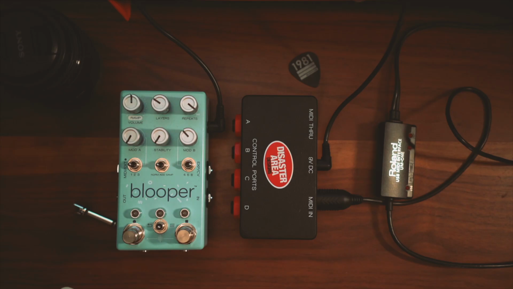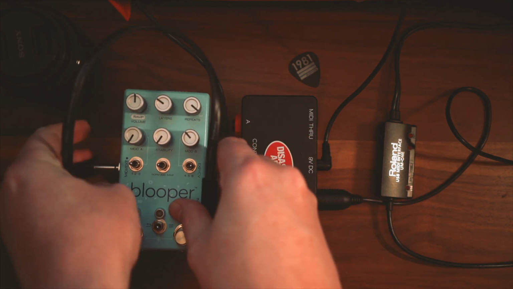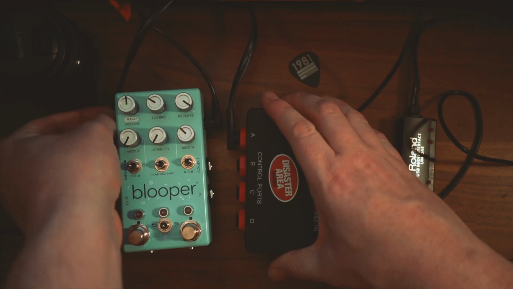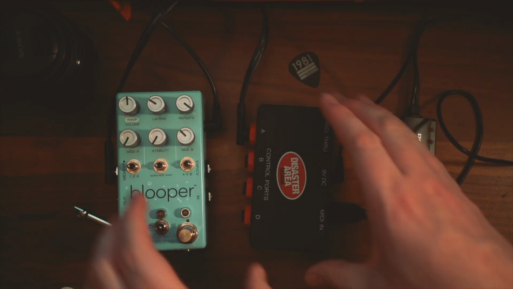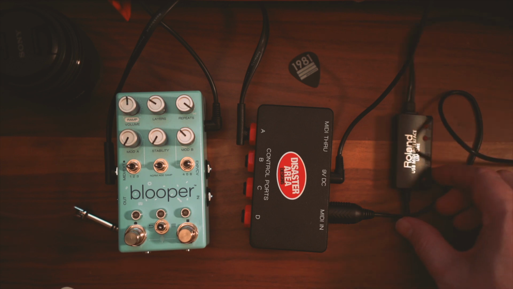So first off, Blooper is connected via the MIDI and external jack via TRS cable to port A on this Disaster Area MIDI box. Now I've already opened up the MIDI box with a screwdriver and ensured that port A is set to communicate in the style that Chase Bliss prefers, which is labeled CBA for Chase Bliss Audio. This just means that the correct signal traveling through the TRS cable from Ableton will be sent along to the Blooper to tell it what to do.